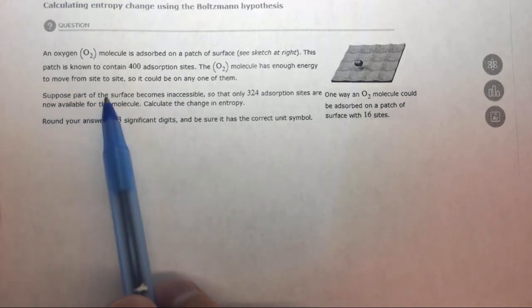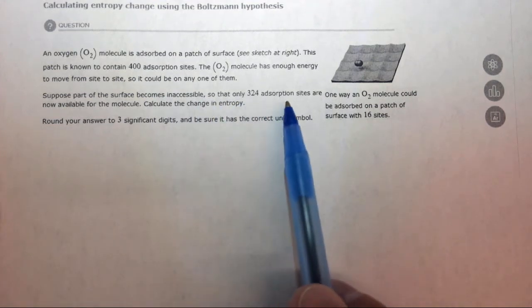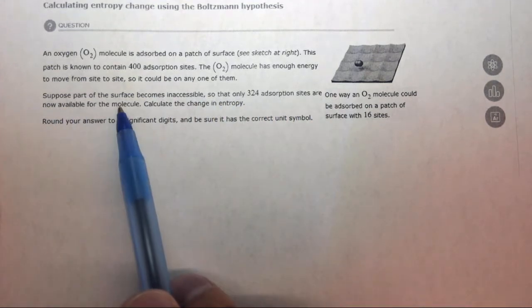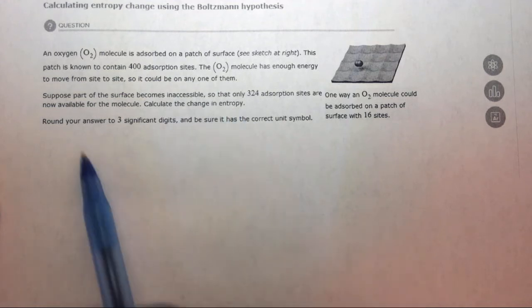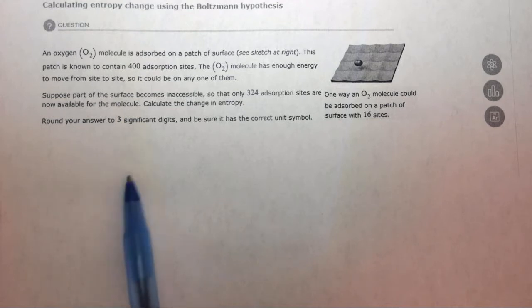Then it says, suppose that part of the surface becomes inaccessible, so that only 324 absorption sites are now available for the molecule. Calculate the change in entropy. And then it asks us to round our answer to three significant figures. So we want to keep that in mind.